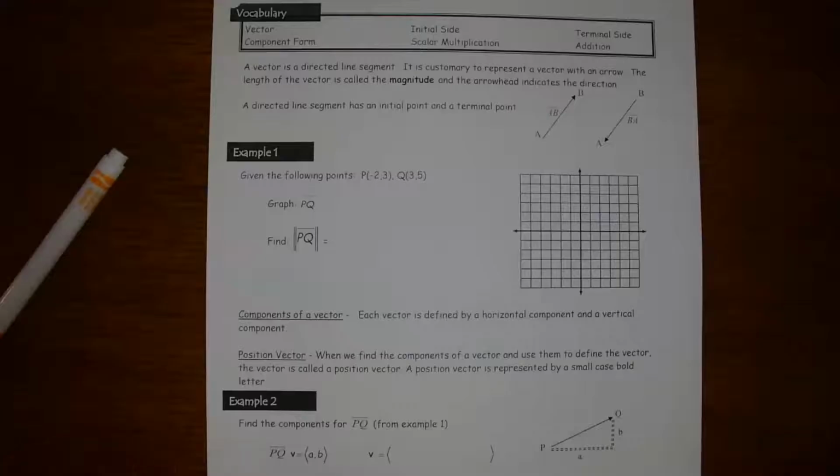All right, we're going to look at vectors part 1. If you're in physics, you may have talked about vectors a little bit. We're going to add to that, and then you'll be like, oh, this is really easy. So let's look at what a vector is.